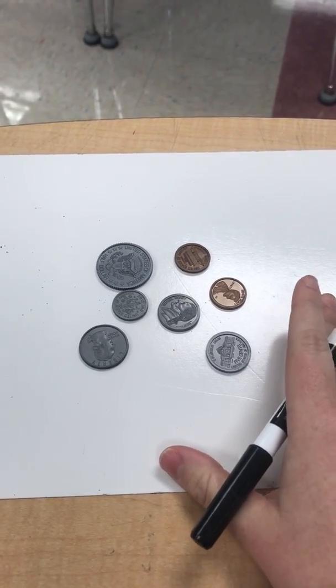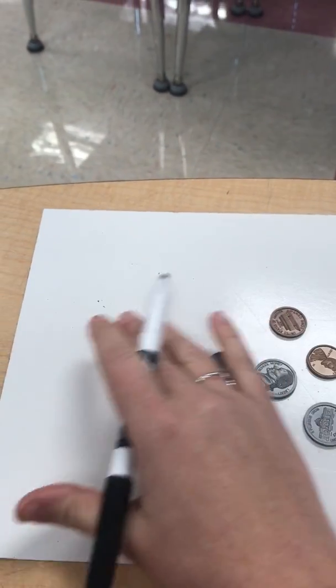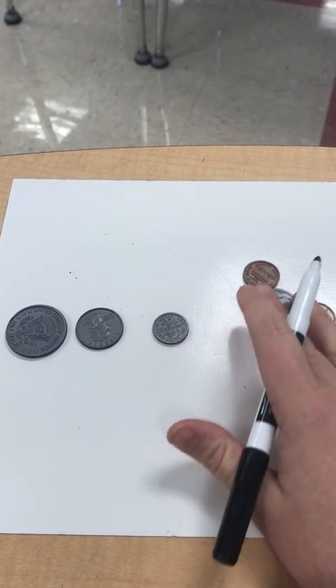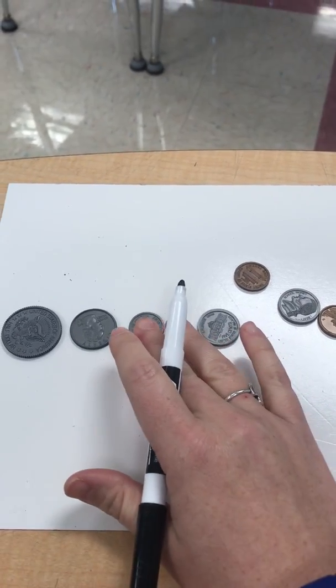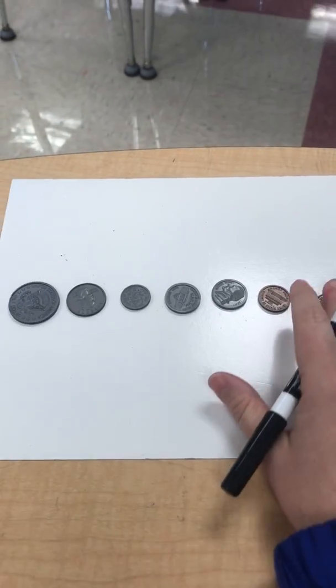So the first thing I always tell students to do is to put your coins in order from greatest to least. So they're going to start with their half dollar, then move their quarter, dime would go next, then the nickels, and then last were the pennies.